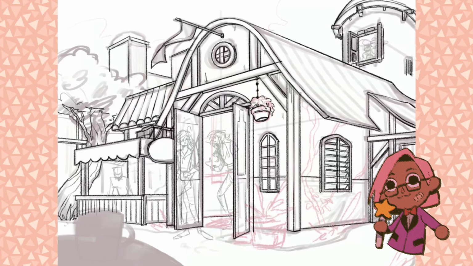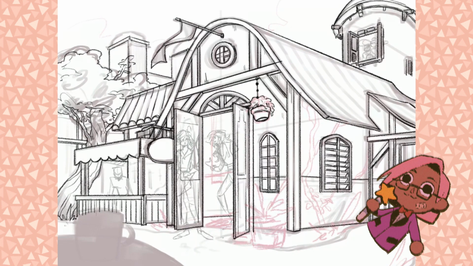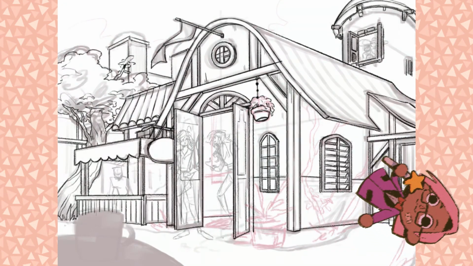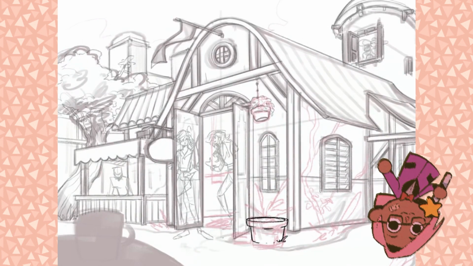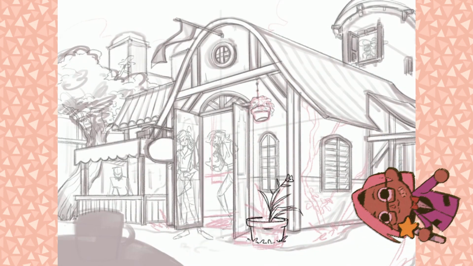And here I'm drawing a door. Can you tell how much I'm trying to stretch out my commentary? Do you enjoy the Animal Crossing music I've selected for you to listen to in the background?